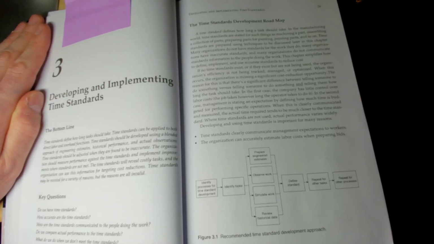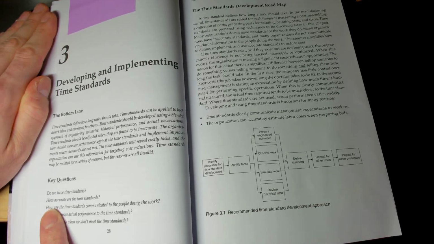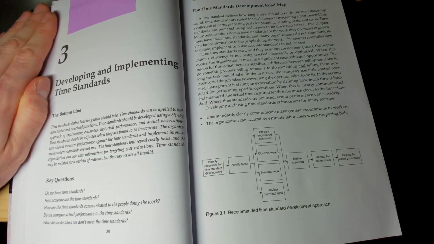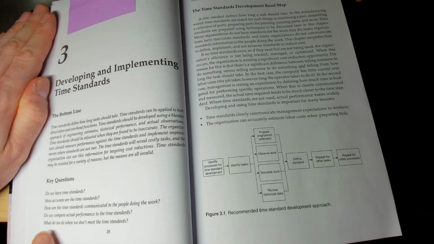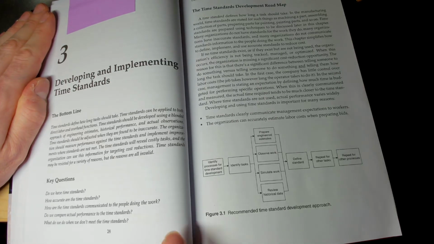Key questions. Do we have time standards? How accurate are the time standards? How are the time standards communicated to the people doing the work? Do we compare actual performance to the time standards? What do we do when we don't meet the time standards?